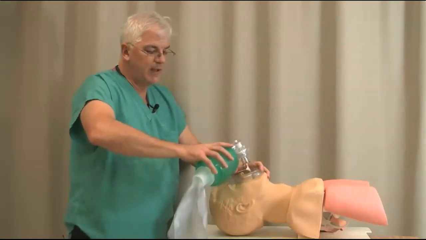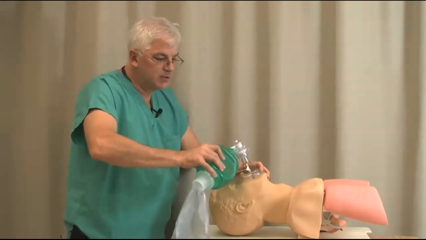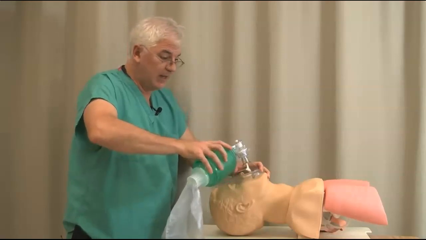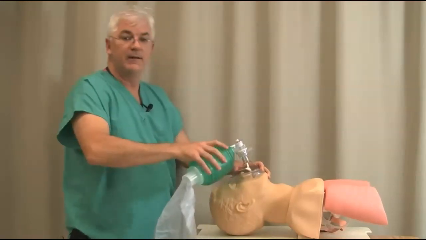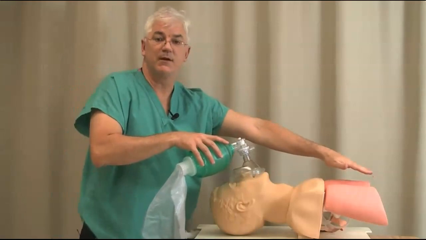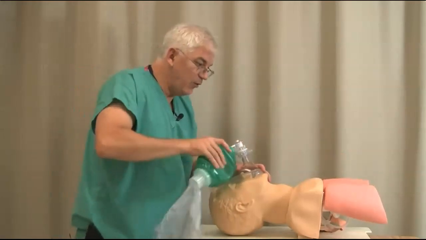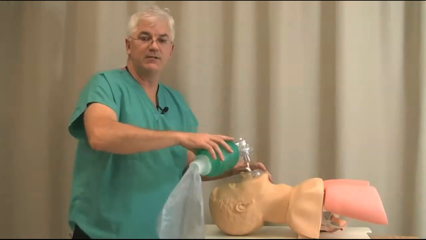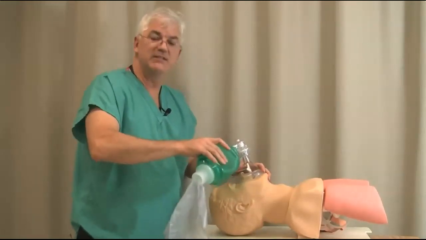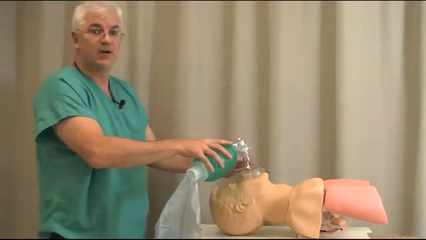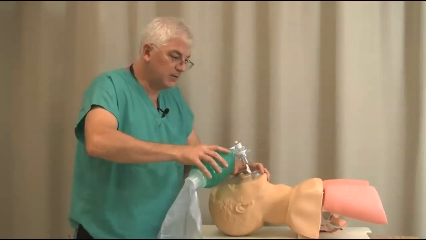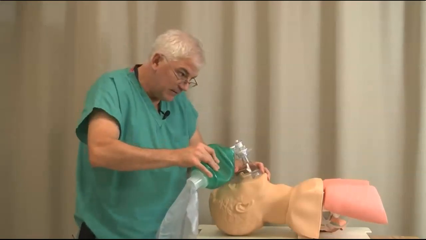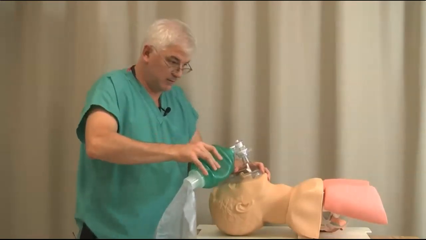When you squeeze the bag, notice I'm going to do gentle ventilations. If I go like this, I'm going to probably push air into the stomach. This is no way to ventilate. Also, the literature on CPR has told us that hyperventilation impedes venous return and worsens outcome when it comes to resuscitation. So how many times do we breathe? We breathe maybe 10 or 12 times a minute. That's the way you want to breathe.